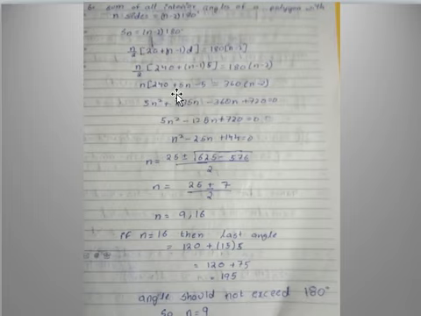Taking 5 common and dividing both sides with 5, I'm going to get n square minus 25n plus 144 equals to 0. And using the formula for finding the roots of a quadratic equation, minus b plus or minus root of b square minus 4ac, I'm going to get the values of n as 9 and 16. But here I mentioned earlier that this question has only one answer, and for this you have to check both of them.